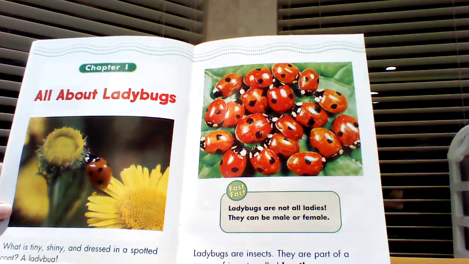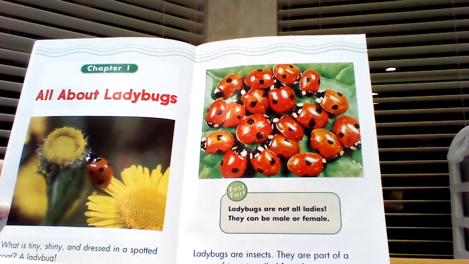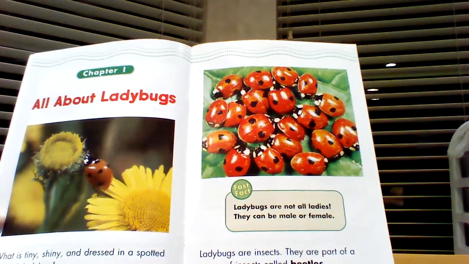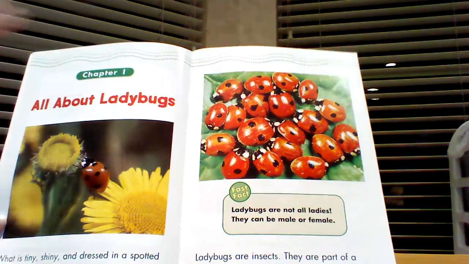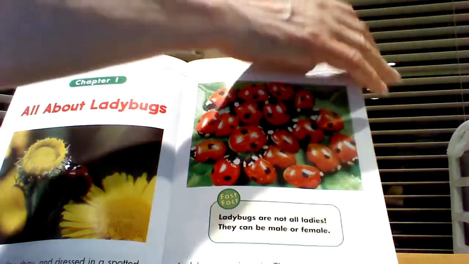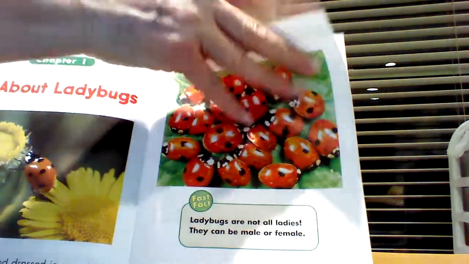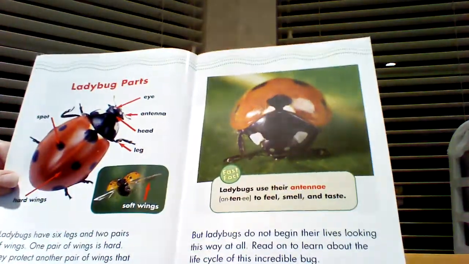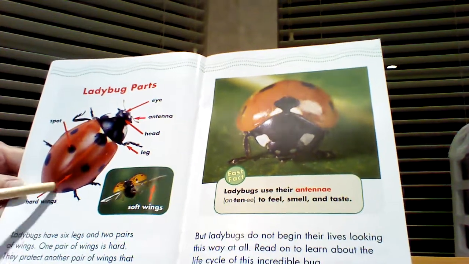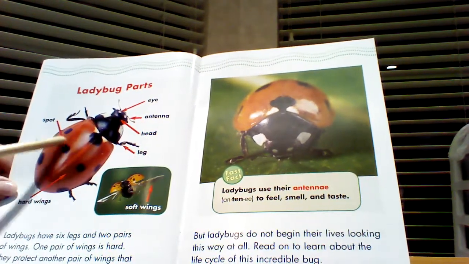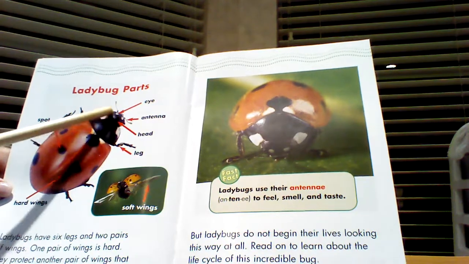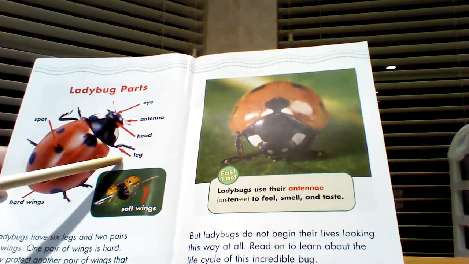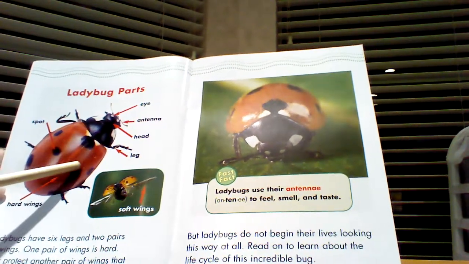Ladybugs are insects. They are part of a group of insects called beetles. They belong to the part of the insects that are called beetles because they have special characteristics, all that group. Ladybug parts. The ladybug has these parts in its body: the eyes are here, the antennae here, head, leg.